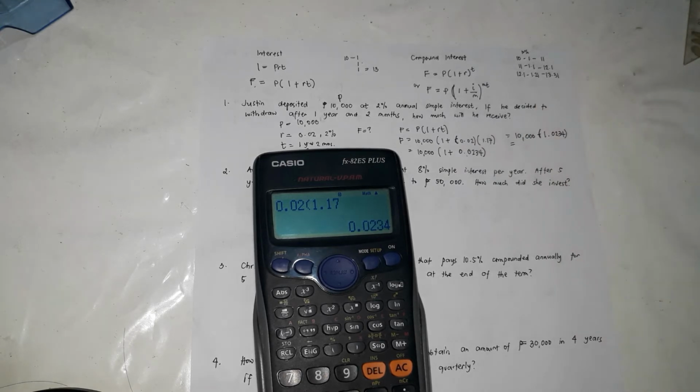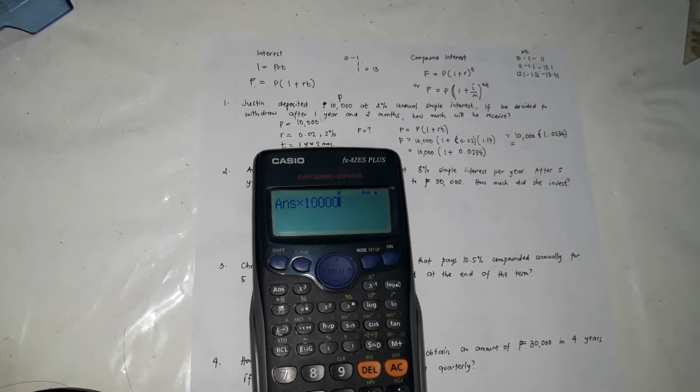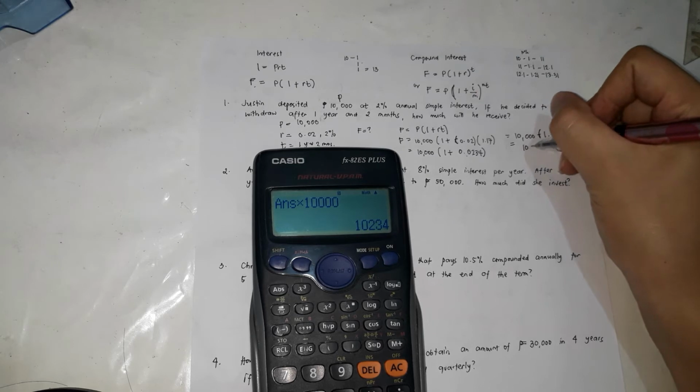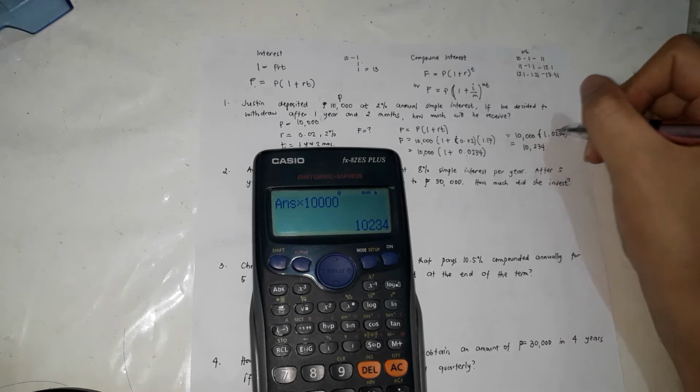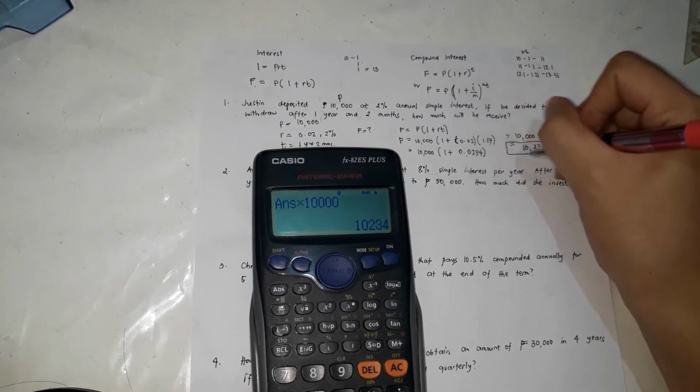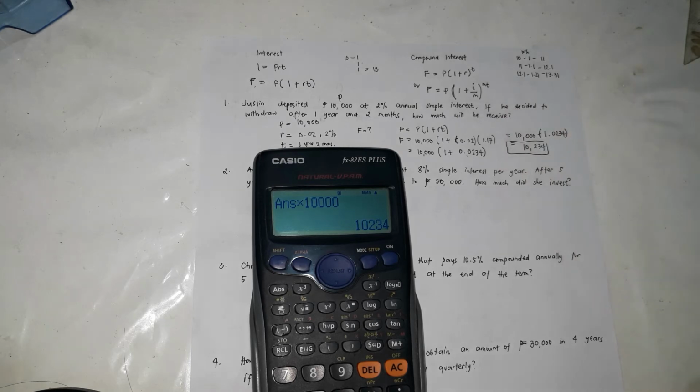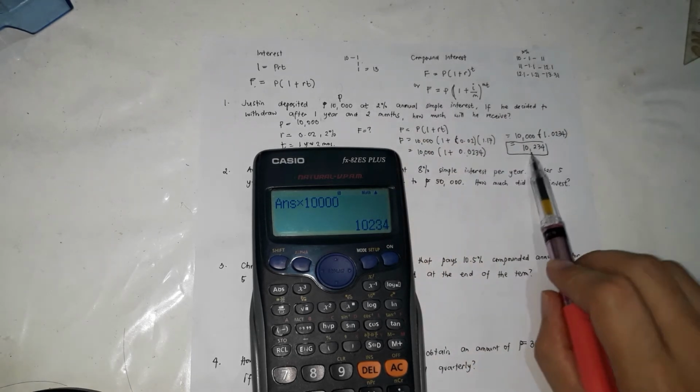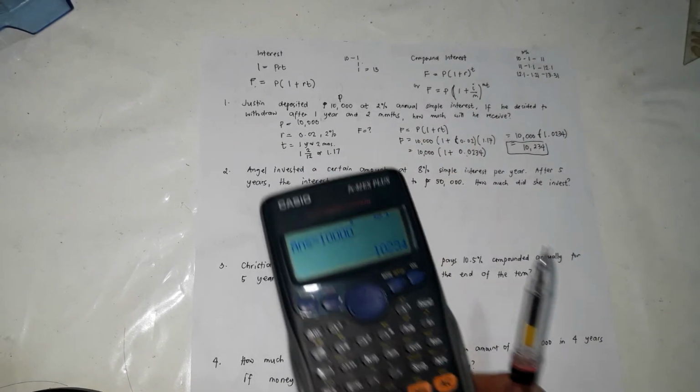Multiply that plus 1 times 10,000. The answer is 10,234. So after 1 year and 2 months, the 10,000 would become 10,234.